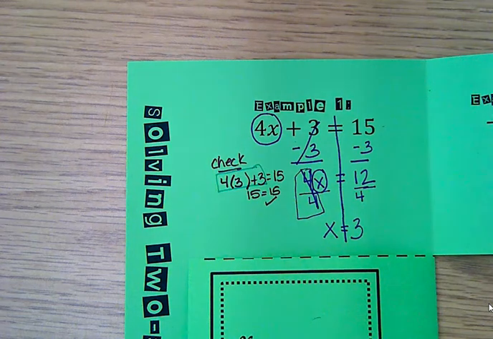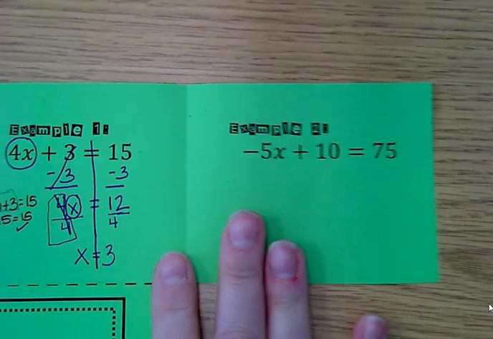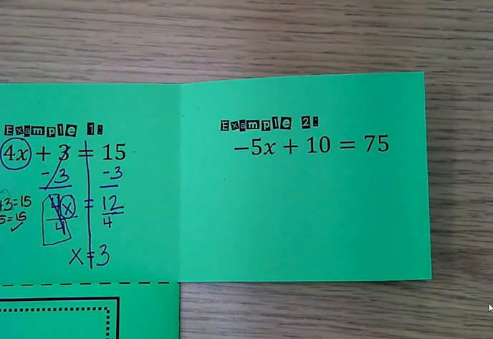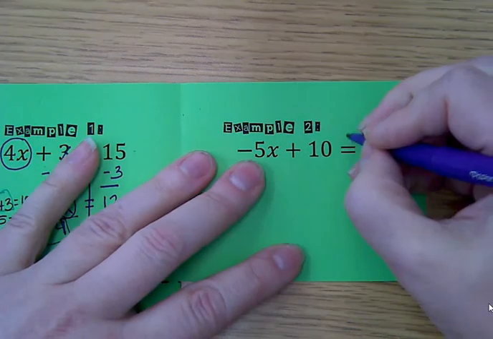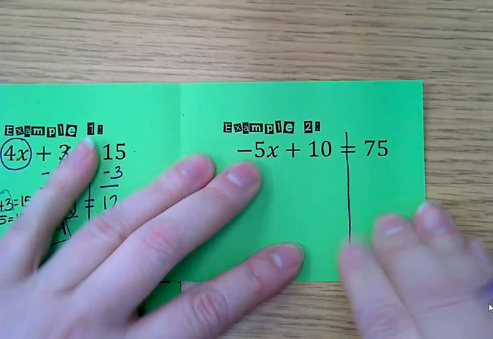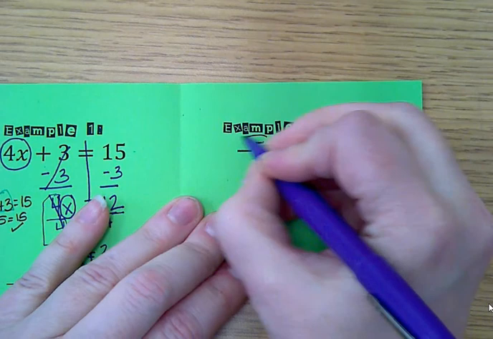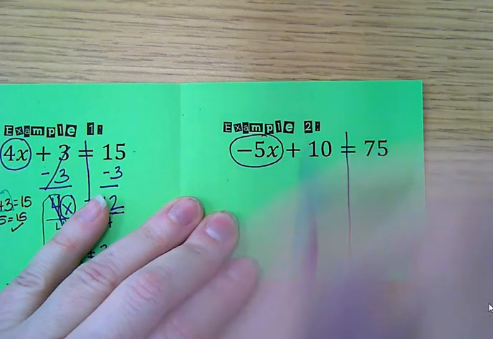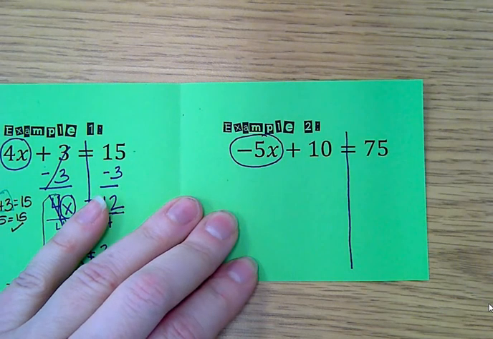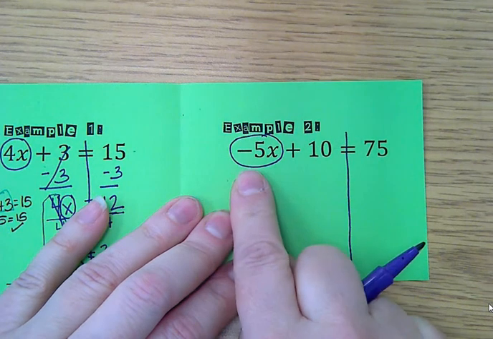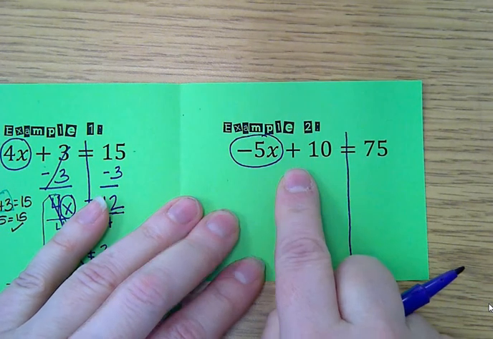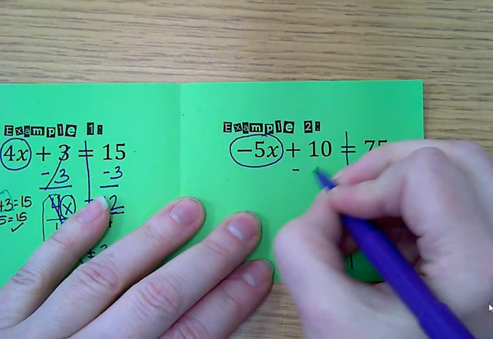Alright, let's try this side. Negative 5x plus 10 equals 75, so let's start with drawing our line. I'm going to circle this. I don't want to touch it yet. There's my variable. So that's the side I'm working on. So what did I do to this negative 5x? Well, I added 10, and I need to undo that by subtracting 10.